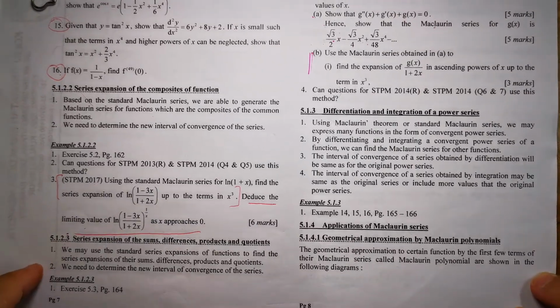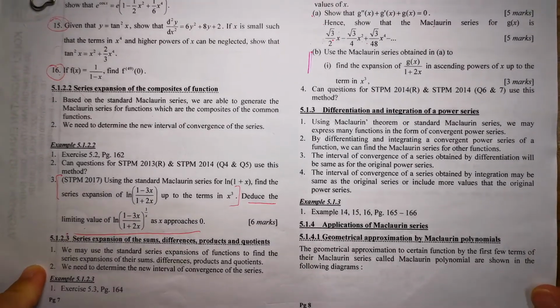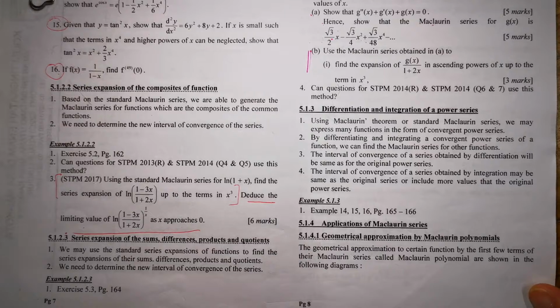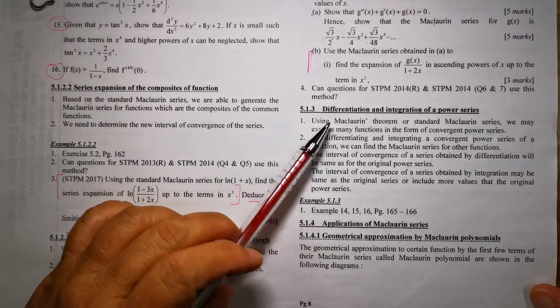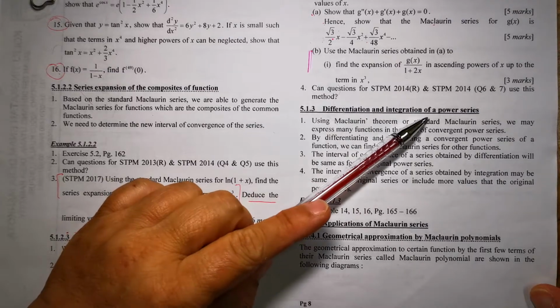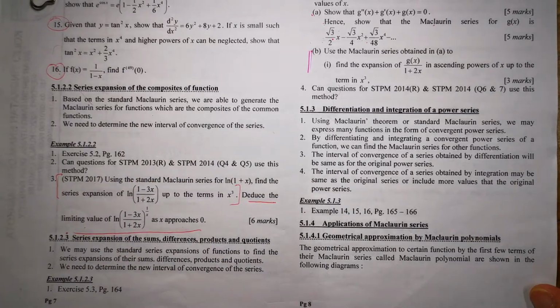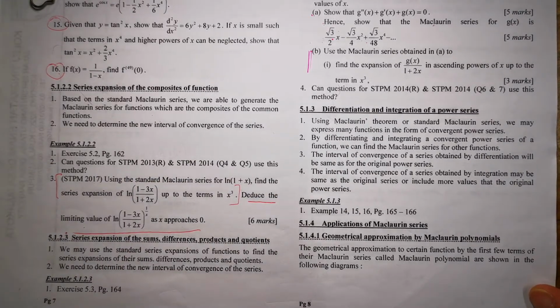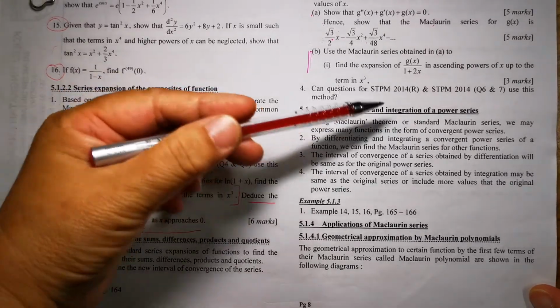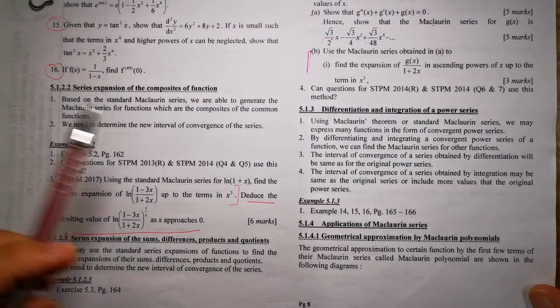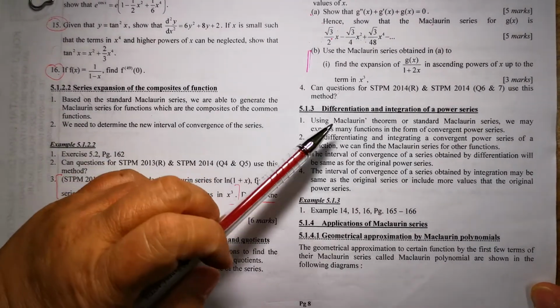Okay, good day class. So this video is going to continue a little bit more of topic 5.1.3, which is differentiation and integration of a power series. It means how we are going to apply this Maclaurin series in differentiation and also integration. So we apply the standard Maclaurin series plus differentiation and integration.